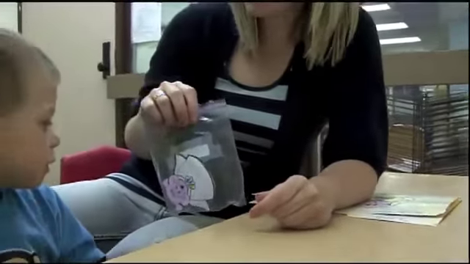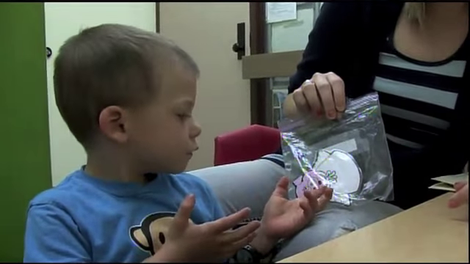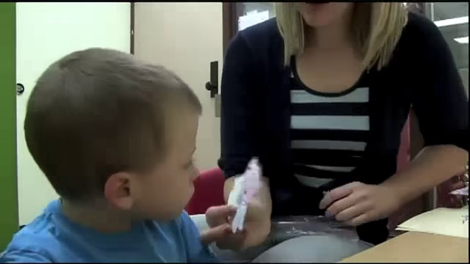The incidental teaching session should end with success. The child responds correctly and receives access to the materials. The session should be brief and end once the child loses interest.